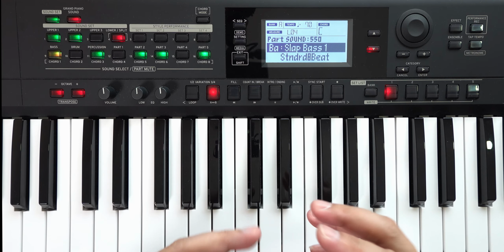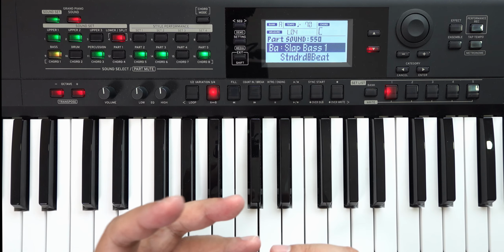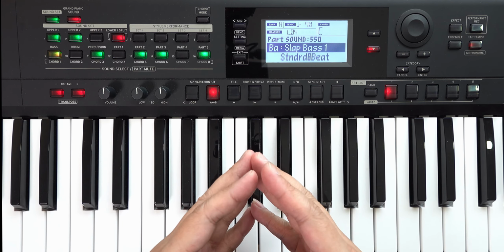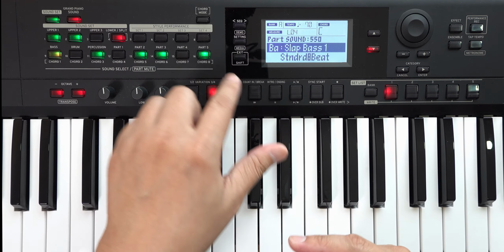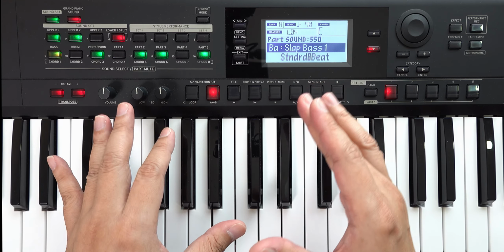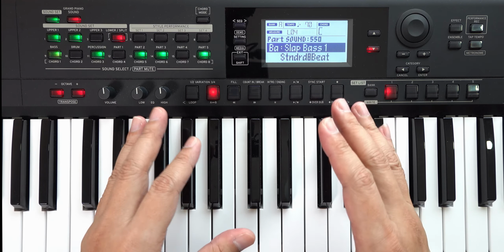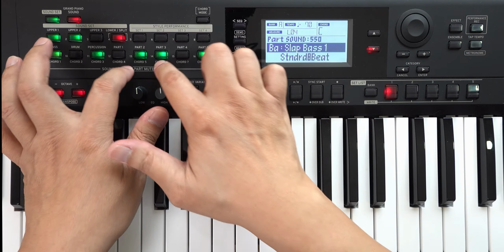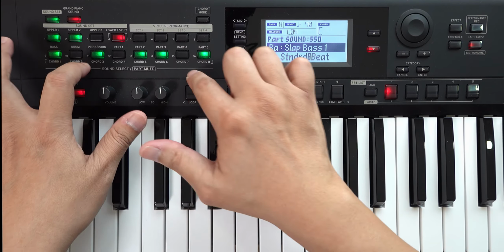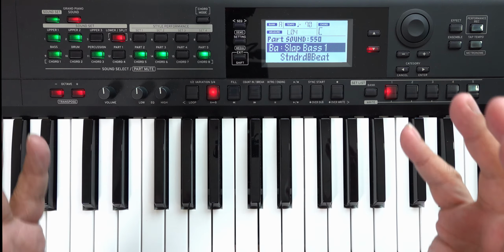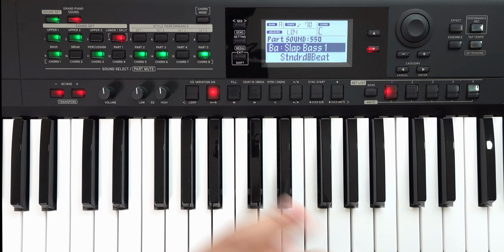So you realize that you can really do a lot of variations to the accompaniment by turning on and off different parts, by mixing the different parts, by adjusting the levels of each different part, as well as changing the instrument voices of each different part of the Korg i3 accompaniment.